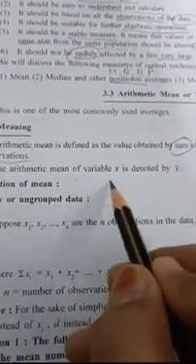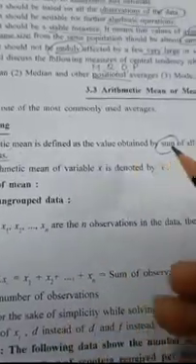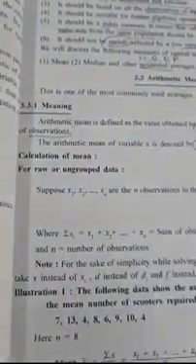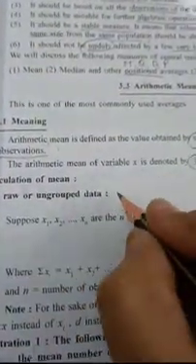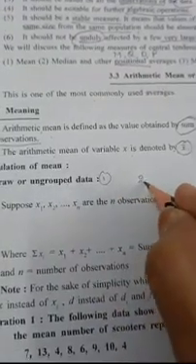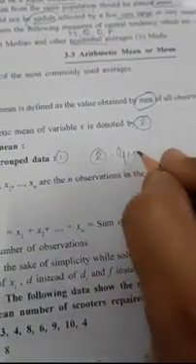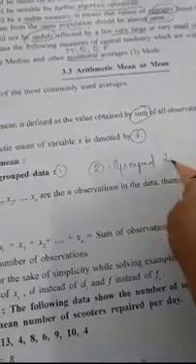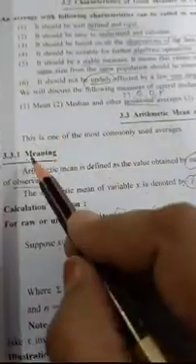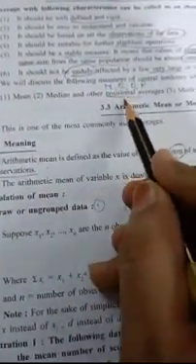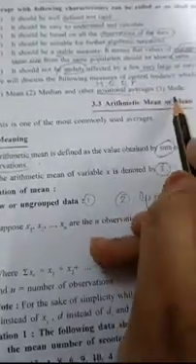The arithmetic mean of the variable x is denoted by x bar. How are we denoting mean? We are denoting the mean by x bar. Okay. Calculation of the mean. Now mean is divided into two parts. For raw data or ungrouped data, this is the first one, and second is for grouped data. Mean, median, quartile, decile, percentile and mode, they all are divided into two parts.